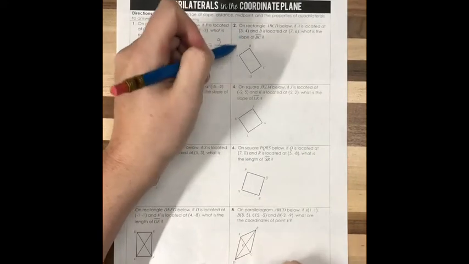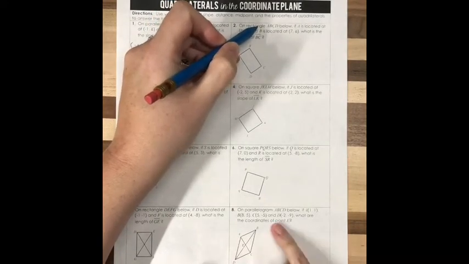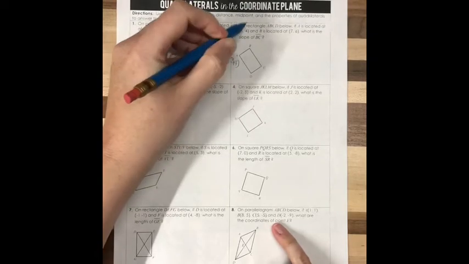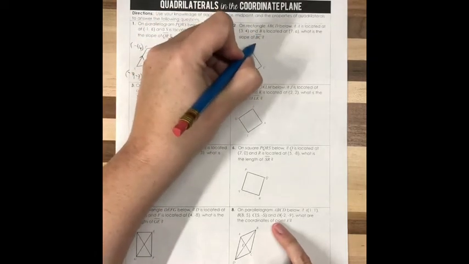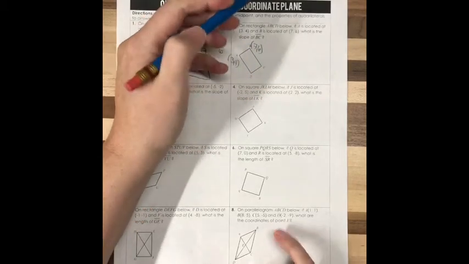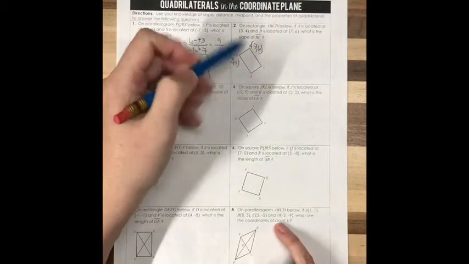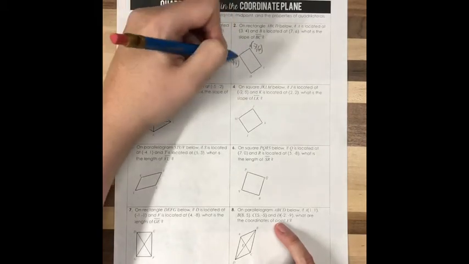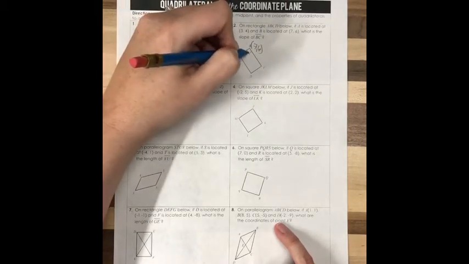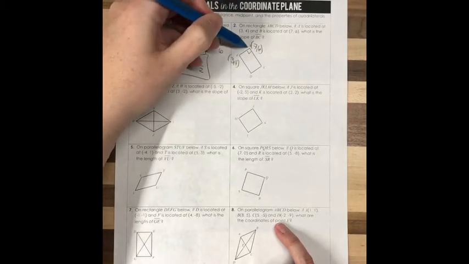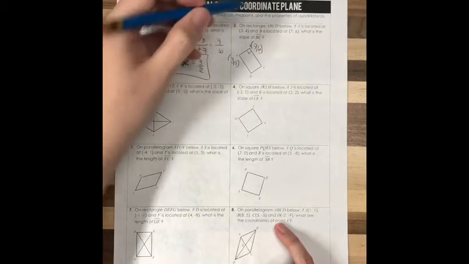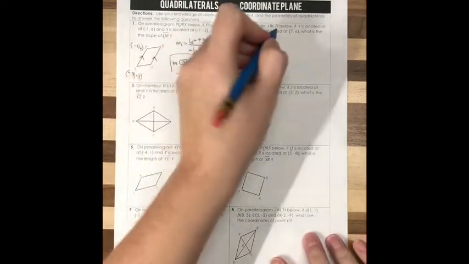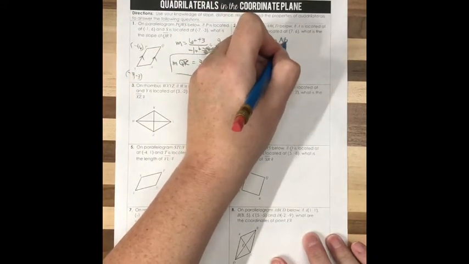So number 2, we know this is a rectangle. ABCD is a rectangle. If A is located at the point 3, 4, and B is located at the point 7, 6, what is the slope of BC? Well, okay, what do we know about a rectangle? There's 4 right angles. So essentially, whatever the slope of AB is, we have to do the perpendicular slope, the opposite reciprocal for BC. So let's first find the slope of AB.